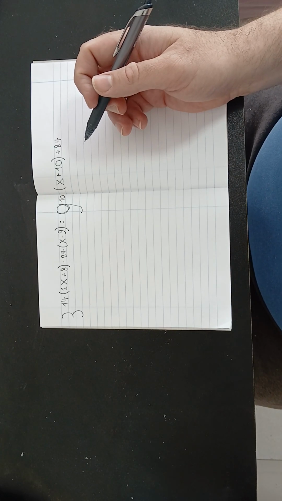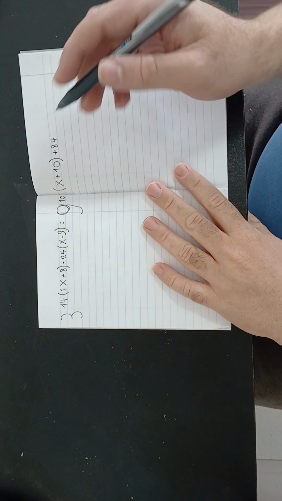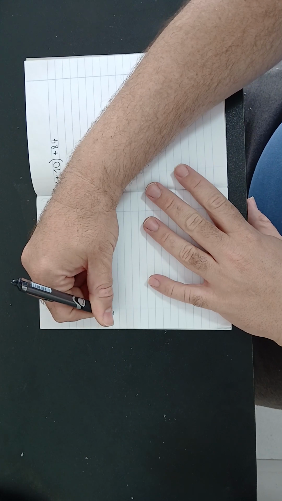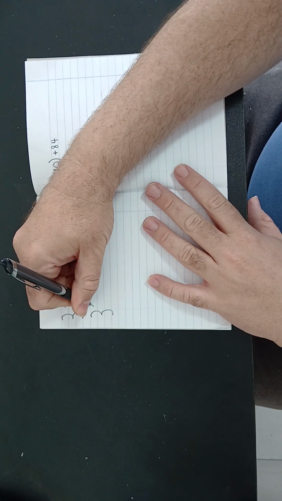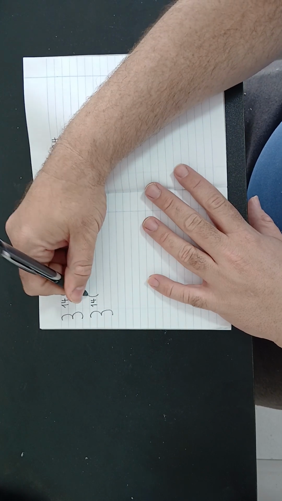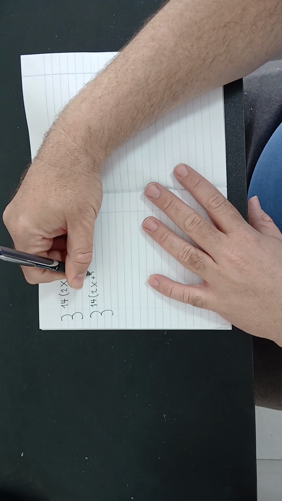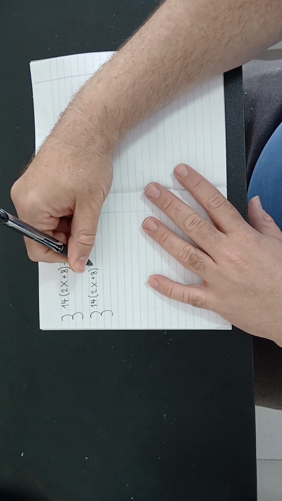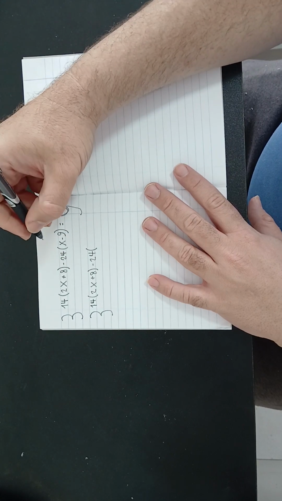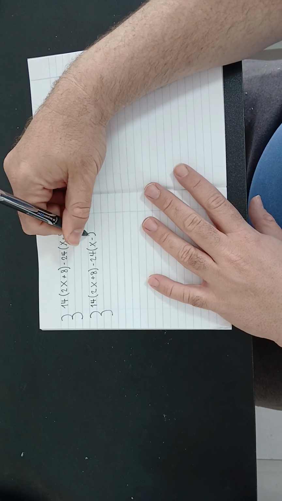Okay, so let's begin. I copy this like it is. 3 multiplied to 14 or multiplied to 2x plus 8 with negative 24 or multiplied to x with negative 9.